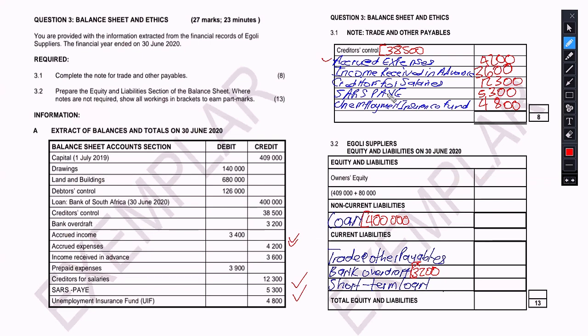So moving right along to our 3.2, it's our equity and liability section that forms part of our balance sheet. We have owner's equity, which consists of capital. Remember again that our drawings form part of owner's equity as well. So it's these two that form part of our owner's equity under our balance sheet section.